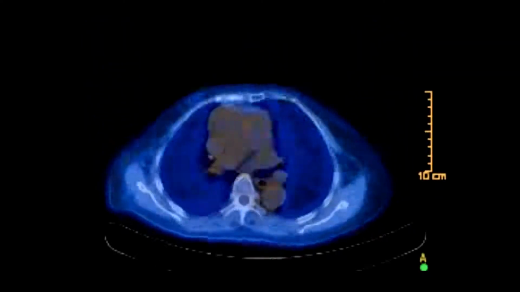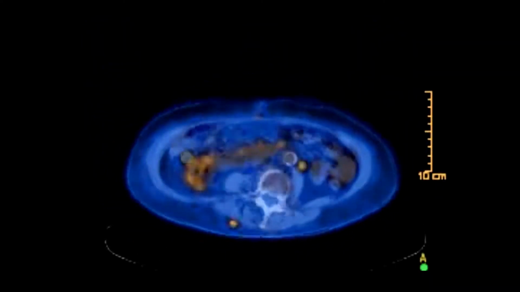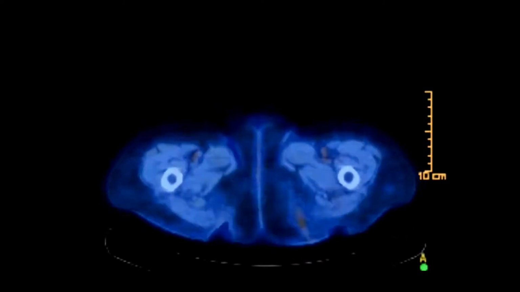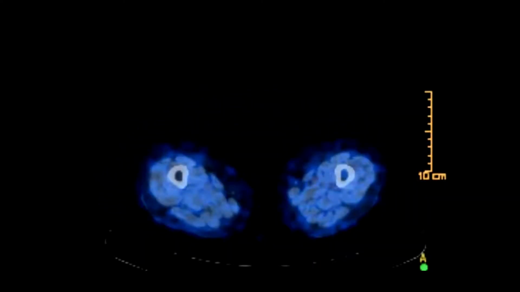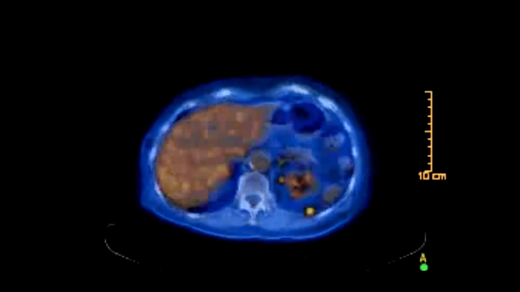The glucose is taken up by cells in your body and concentrated in areas that are active at any given time. A special camera then detects radioactivity from within your body and creates pictures based on these images. These pictures can be used to detect abnormalities in certain areas of your brain.